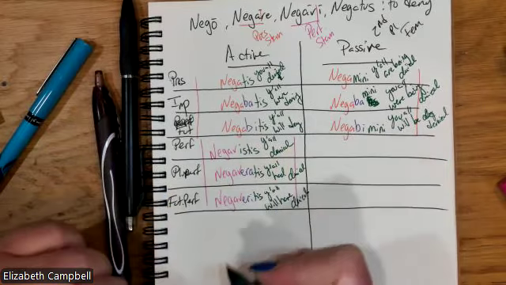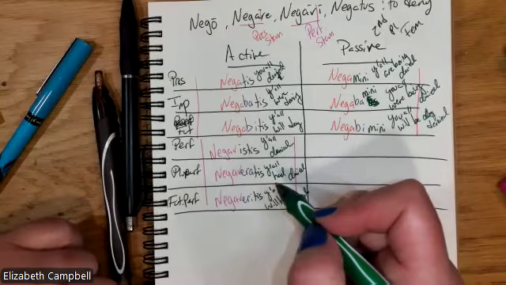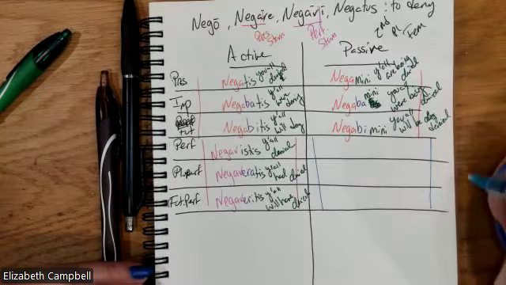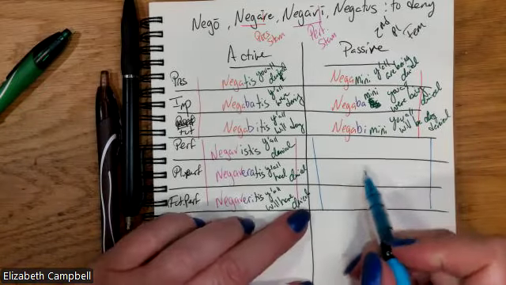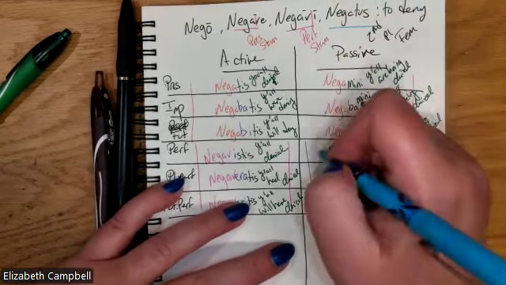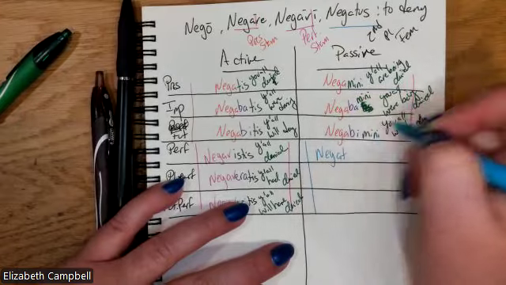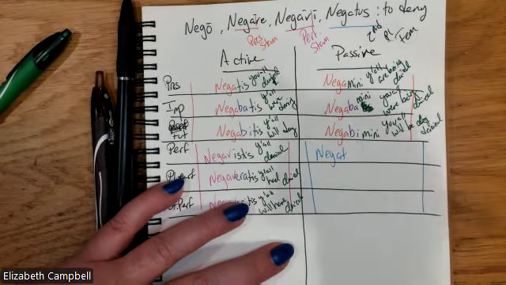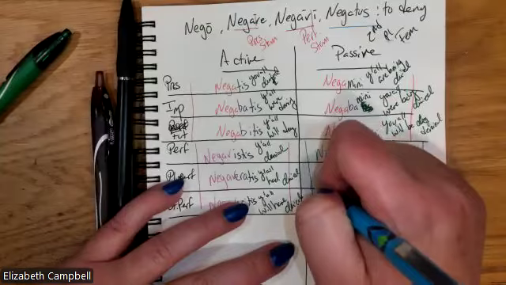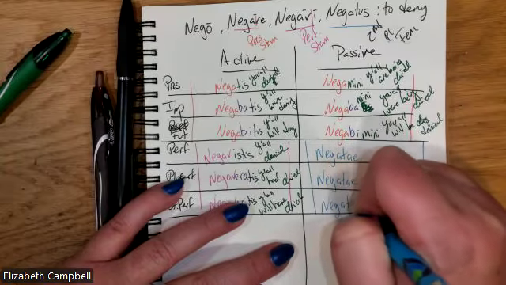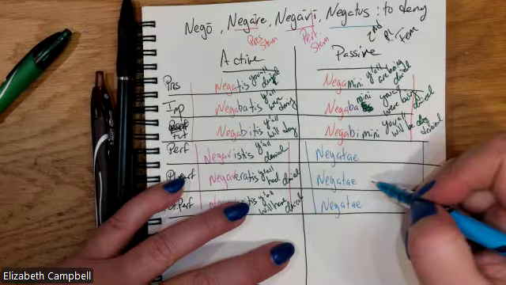So that takes us through the perfect active anyway. Let's look at the perfect passive. It's going to be the third grouping here. You're going to go to the fourth principal part, negatus, like negate, negatus. Now hold on. I'm holding off on the us because I did ask for this to be plural and feminine, and the plural feminine ending is ae. So negatae, negatae, negatae.